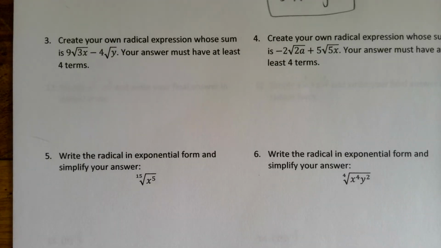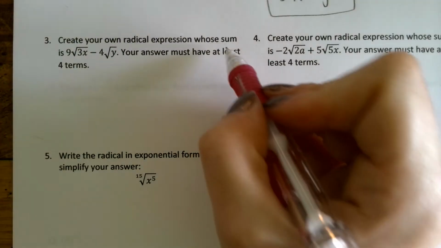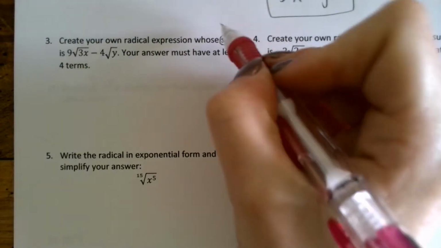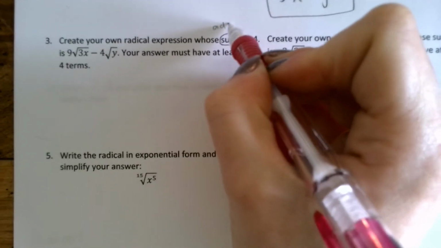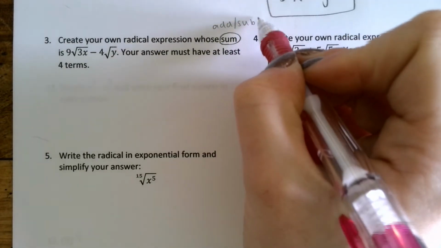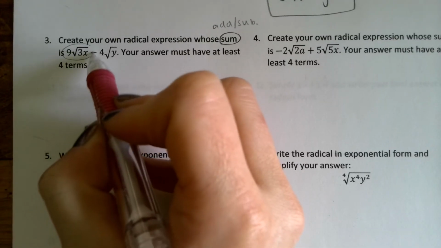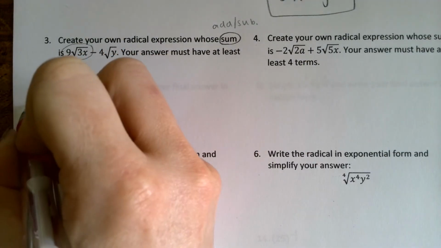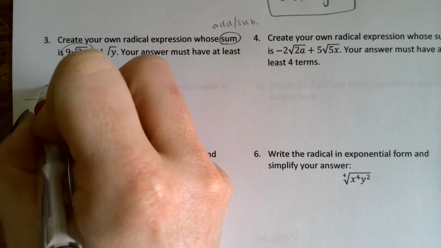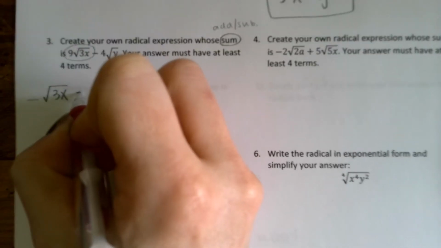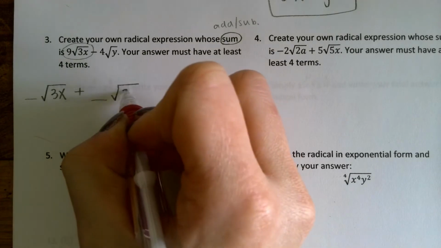Number 3 says create your own radical expression whose sum is 9 square root of 3x minus 4 square root of y. Your answer must have at least 4 terms. So what I'm doing here is looking for things that add or subtract. Sum means add or subtract to give me this here. So I'm going to start with looking at the 9 square root of 3x, and I'm going to leave these as blank. So I'm going to do blank square root of 3x plus blank square root of 3x.